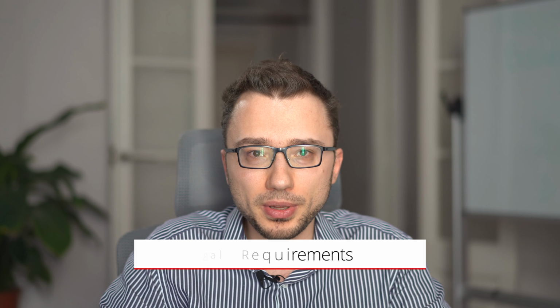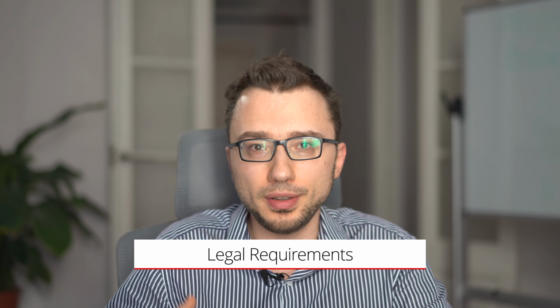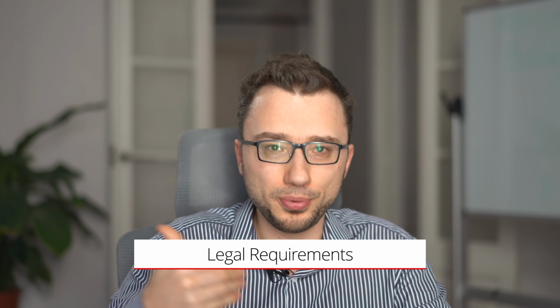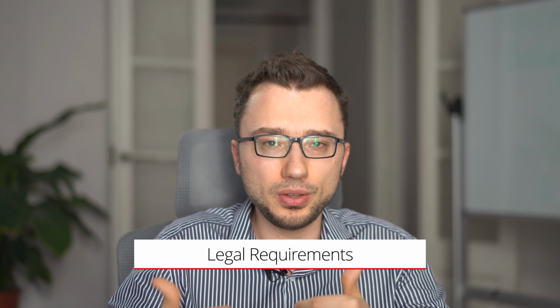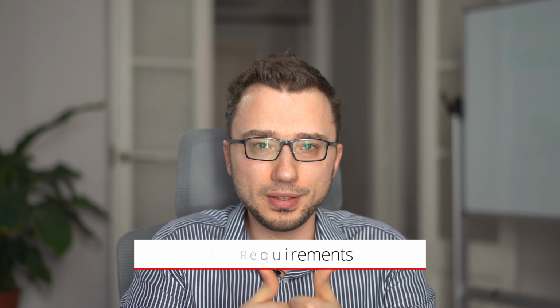Also, depending on the country you're in, there are certain legal requirements. In most countries, you need to have an invoice that you send to the client. You need to have proof that there's a service. So you need to set it up in a way where it's legally fine. So let's just go through the process for a small agency, a medium-sized agency, and a larger agency.